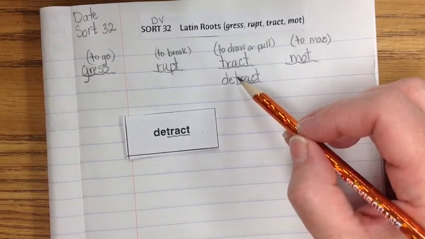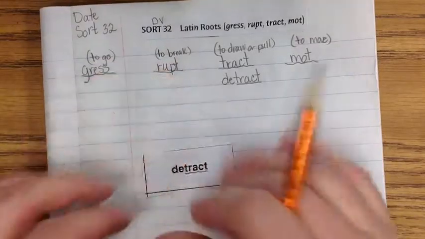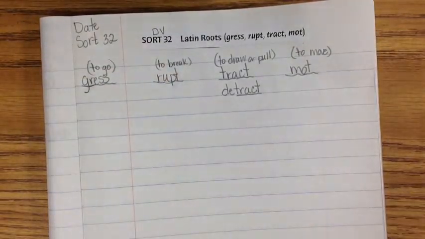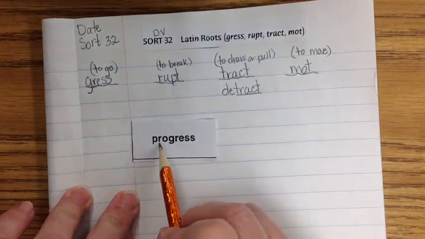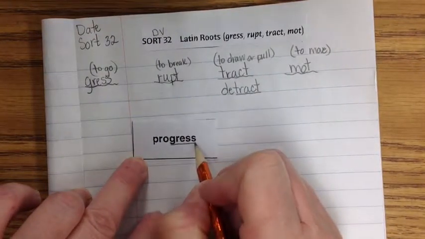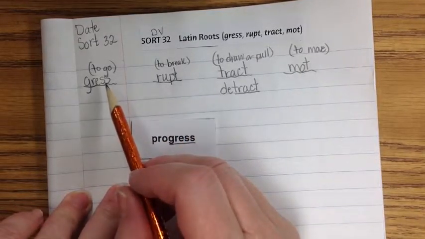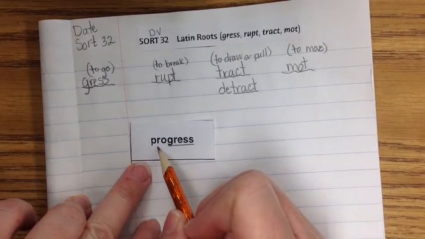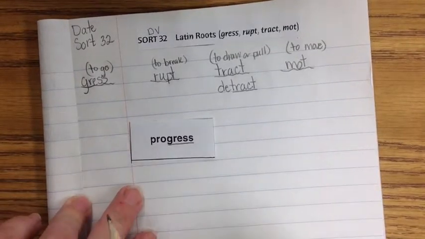Let's find another word, like progress. P-R-O-G-R-E-S-S. There's the Latin root gress, and gress means to go. And pro means forward. So progress literally means to move forward.